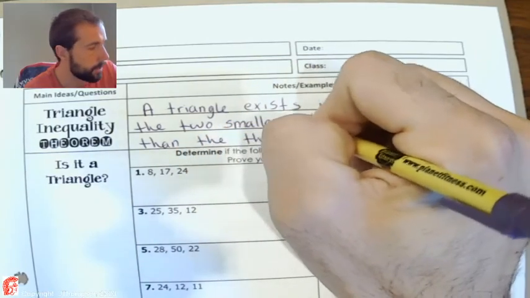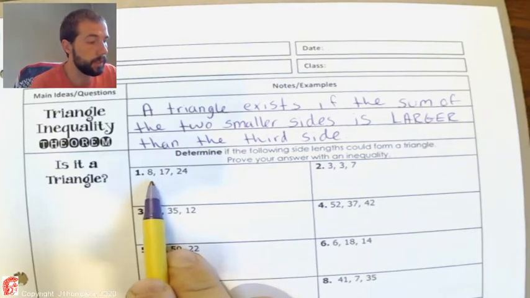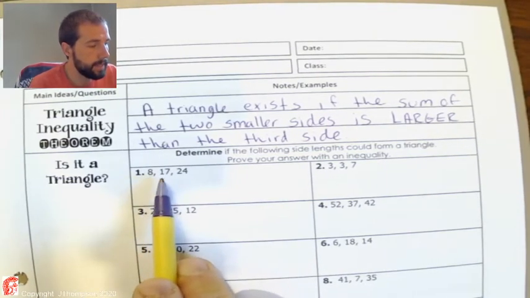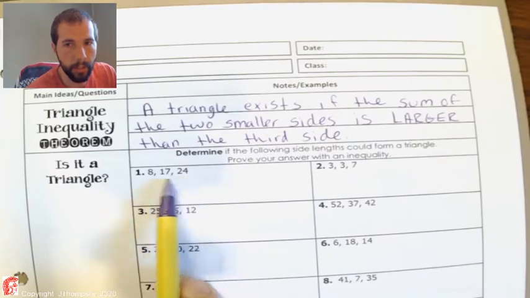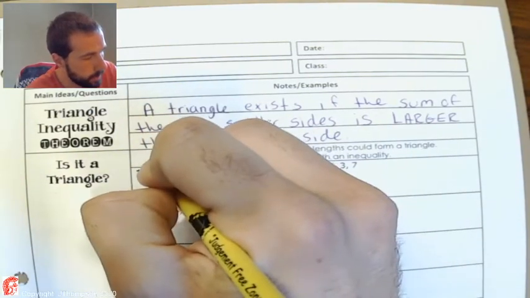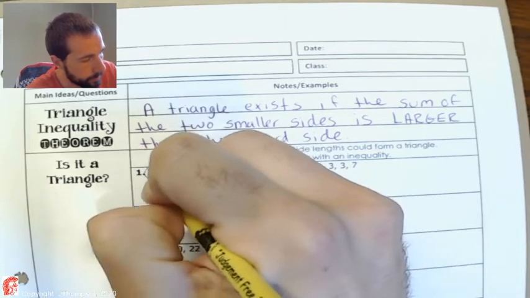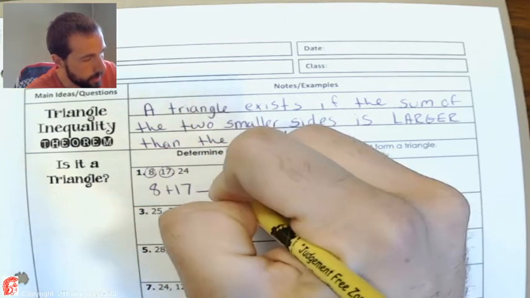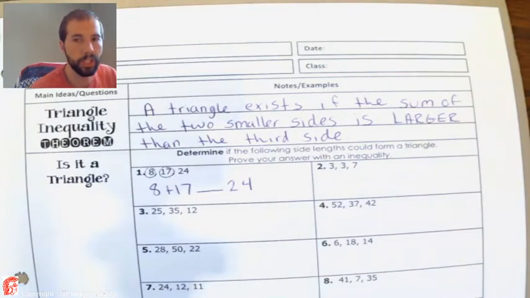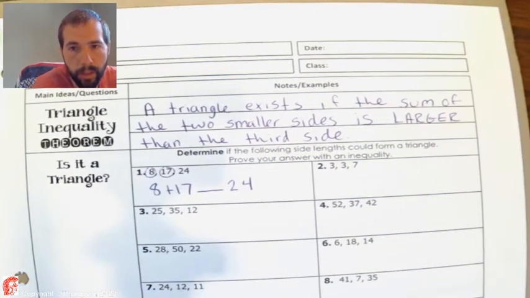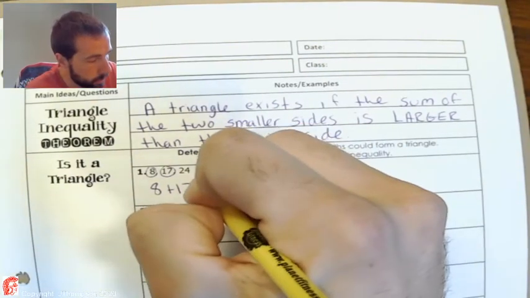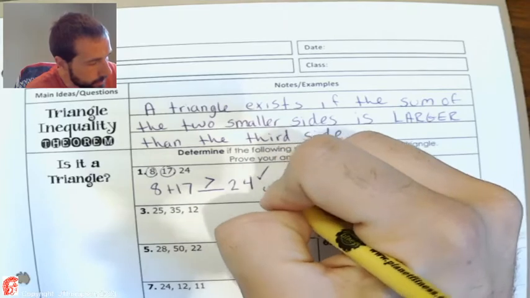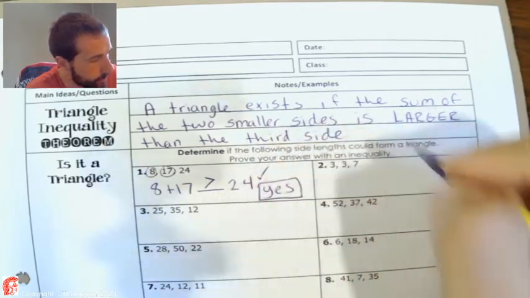Okay, so let's give this a try down below. In number one, we're given three side lengths, 8, 17, and 24. The question is, do those three side lengths make a triangle? What we're going to do is pick the two smaller sides, which in this case would be 8 and 17. We're going to add them together and then compare it to 24. Now the question is, is 8 plus 17 bigger than 24? Well, 8 plus 17 is 25. 25 is greater than 24. So the answer is yes, it makes a triangle.